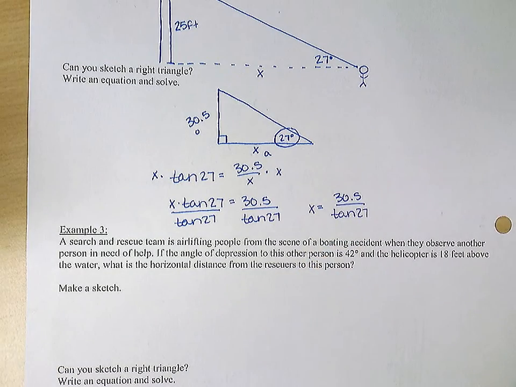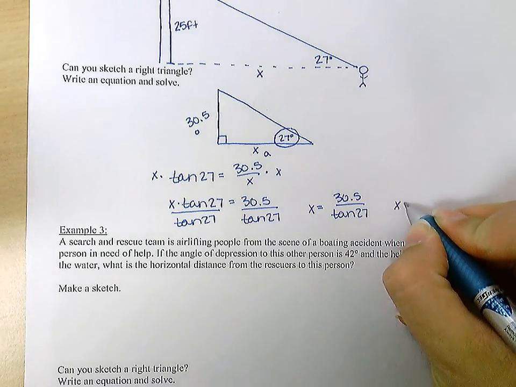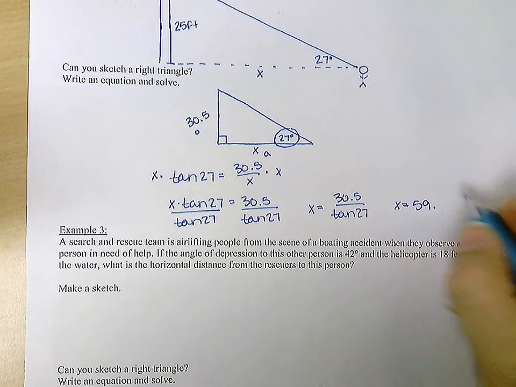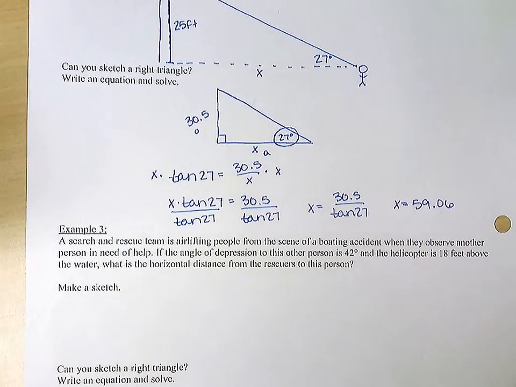And again, you can enter that into your calculator. And I got 59.06.